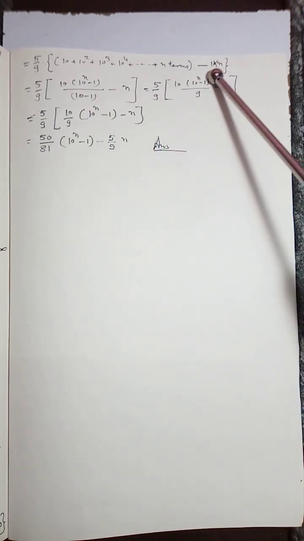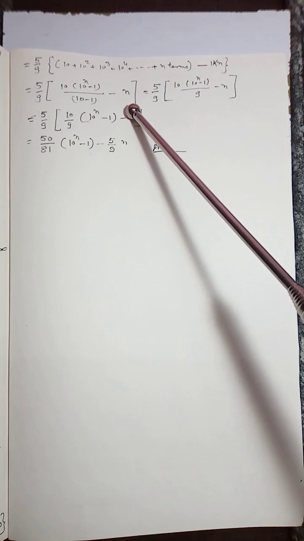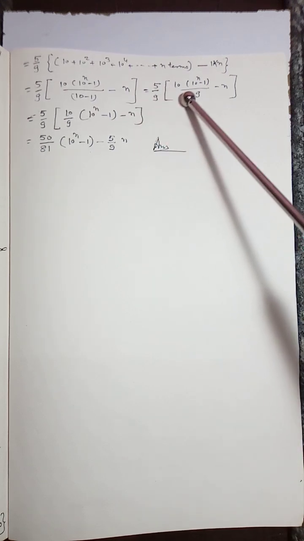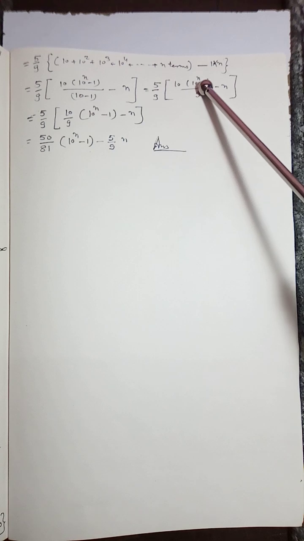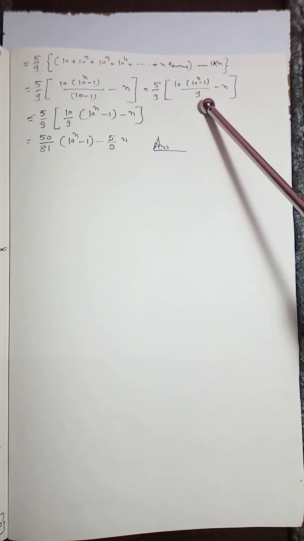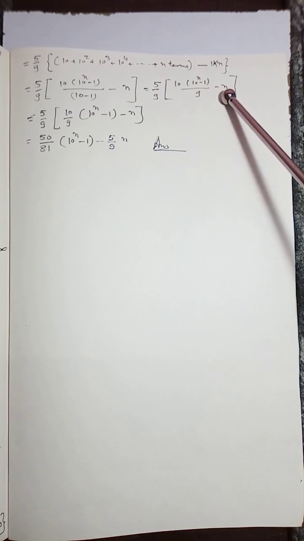This minus n has come here. So 5/9 as it is, 10 inside the bracket (10ⁿ minus 1) upon 9, minus n.